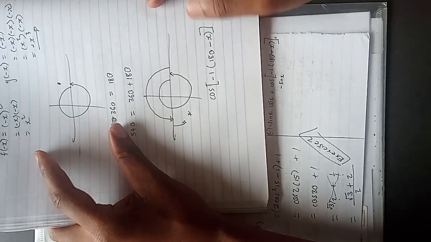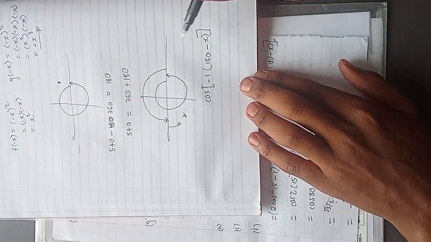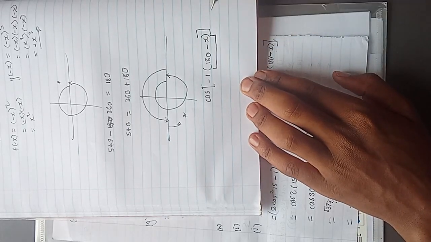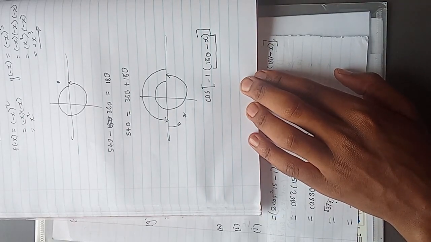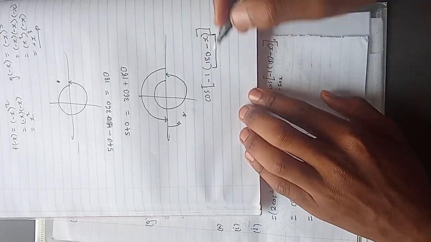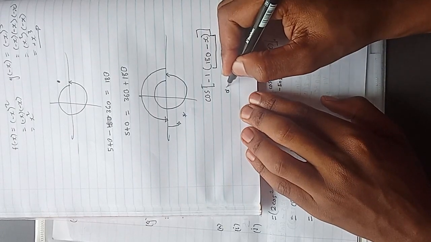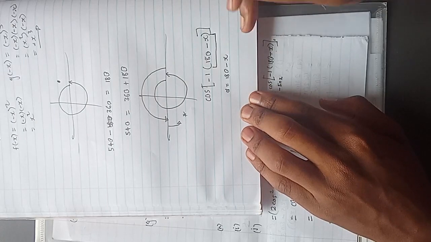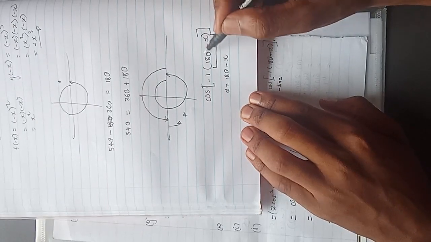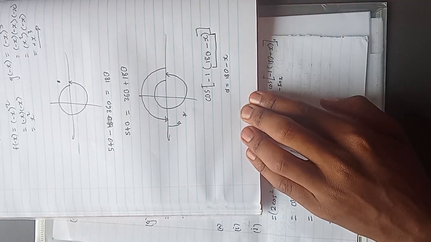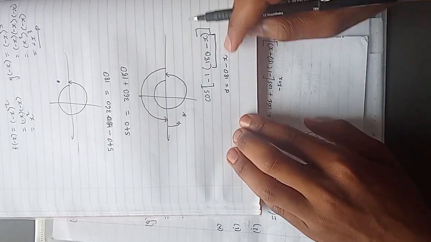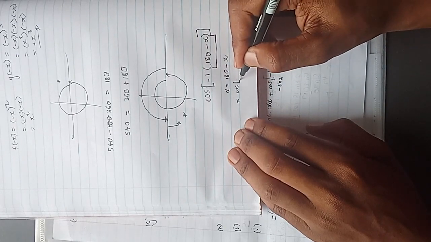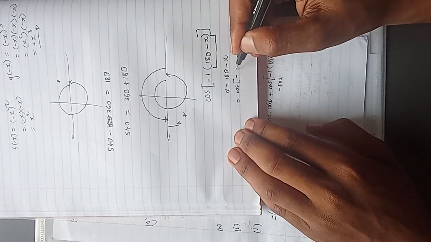If I equate what is in my brackets to alpha, in other words alpha equals 180 minus x, what I have now is cos of negative alpha.